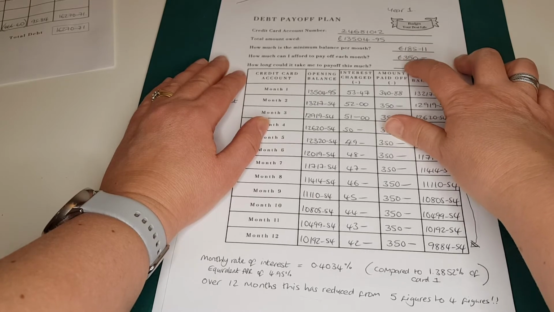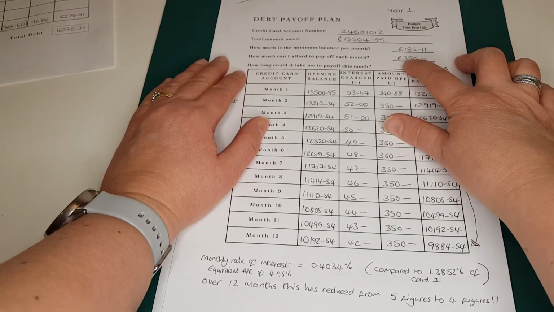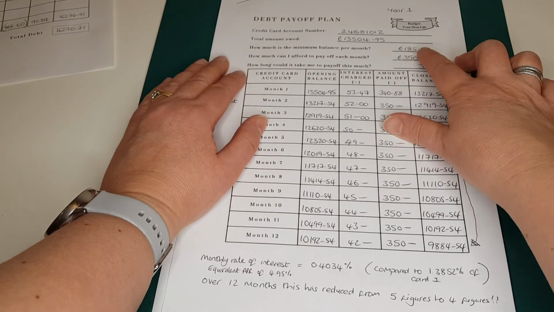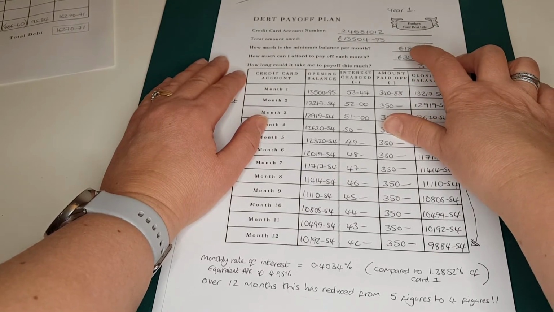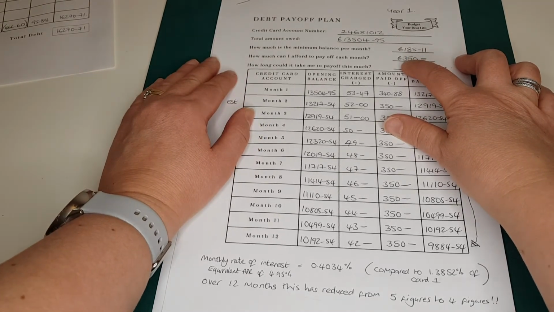So you know that if you're paying a significant amount more than the minimum payment, you are actually eating into your capital amount. You're paying off the interest plus some of the debt that you owe.